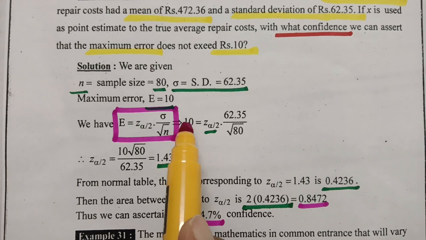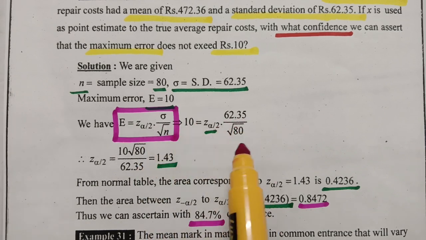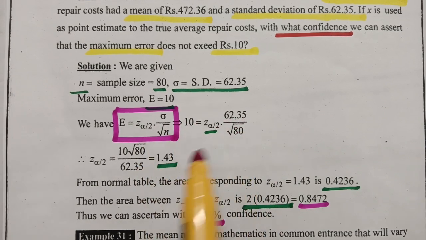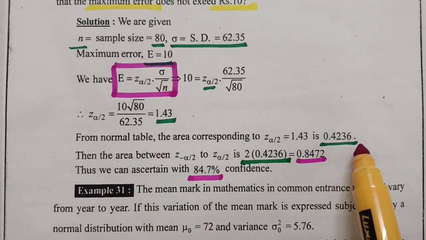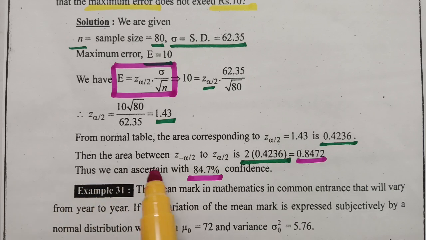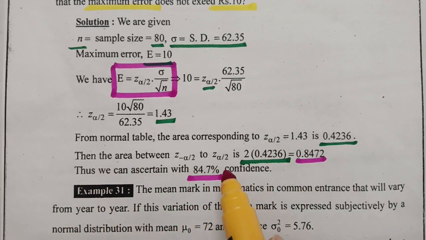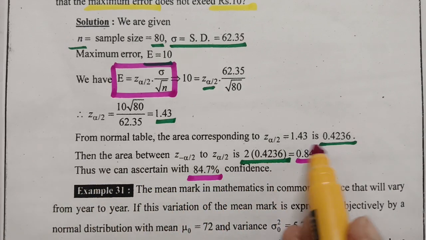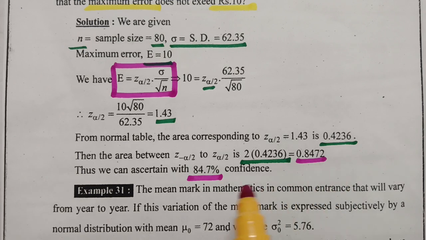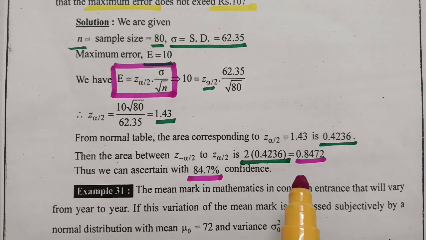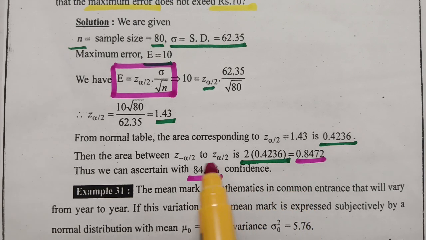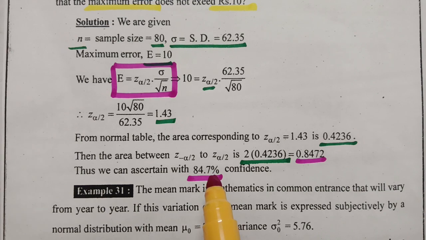If you substitute E as 10, sigma as 62.35 and root 80, we get 1.43. From the table it is 0.4236. The area between minus Z alpha by 2 and plus Z alpha by 2 is 2 times this one, which is 0.8472. With what confidence can we assert the maximum error of rupees 10? This is 84.7% confidence.